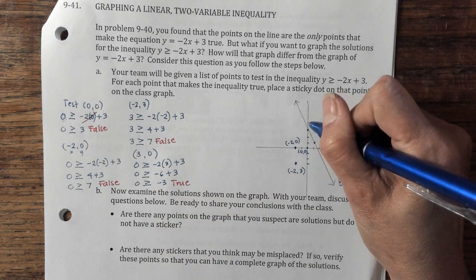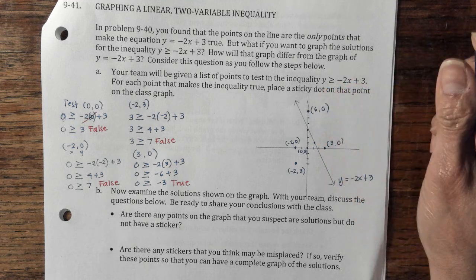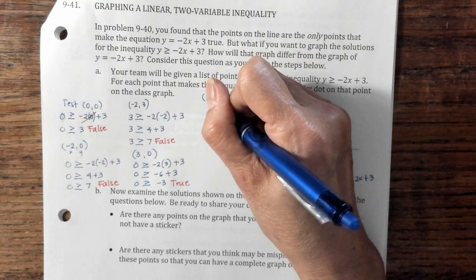Let's try another one. This is 3, 4, 5, let's say 6, 0. So let's try this, 6, 0.